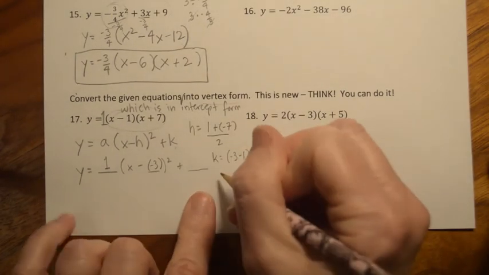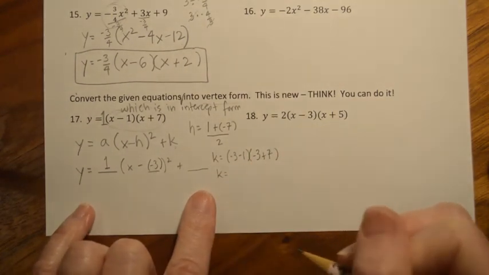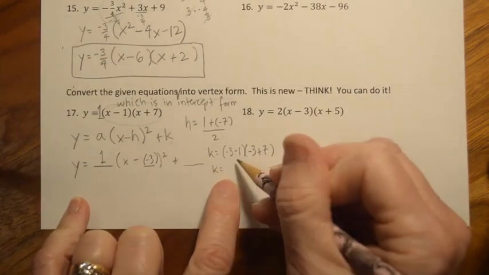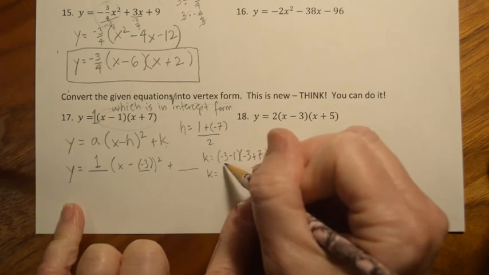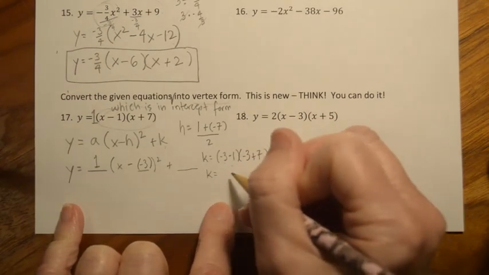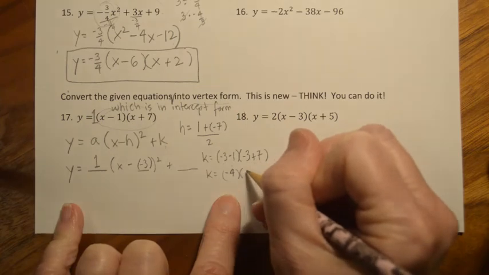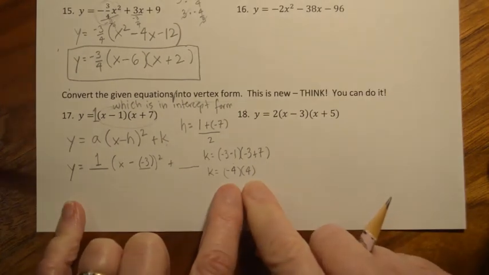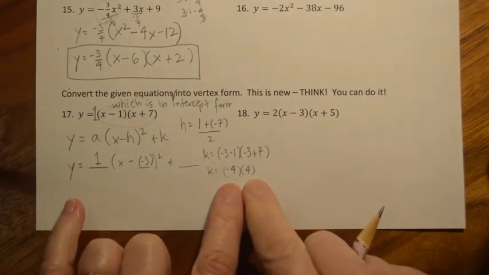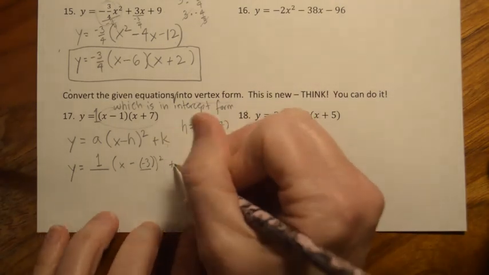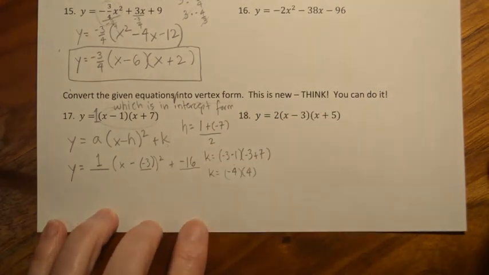And remember, we said something really cool should always happen here if we have the correct x value for our vertex, and that is these should always be the same number but opposite signs. So negative 3 minus 1 is negative 4, and negative 3 plus 7 is positive 4. So we know we have the right coordinate for the vertex because these are opposites of each other, negative 4 and positive 4. So we get a negative 16 right here.